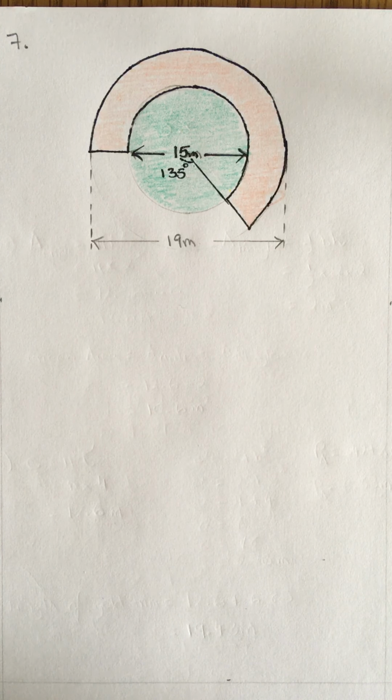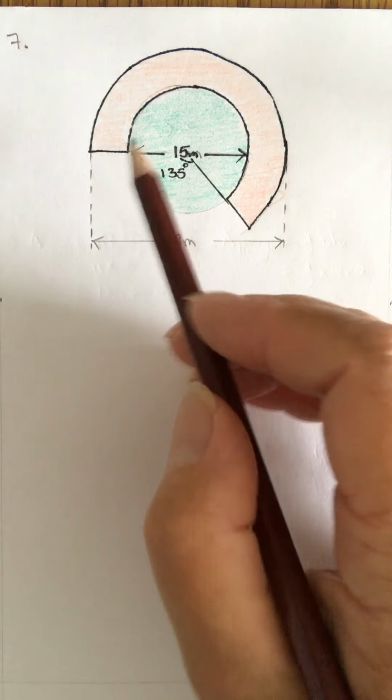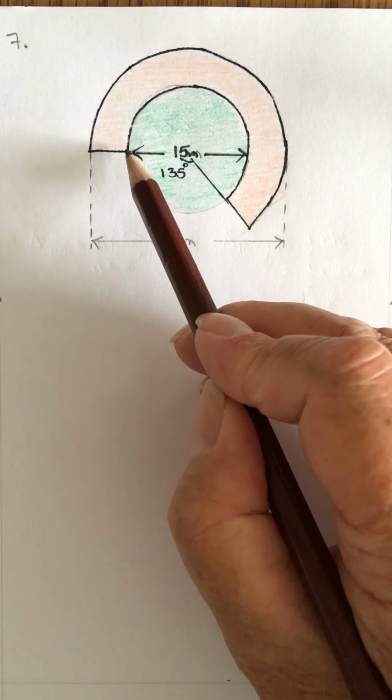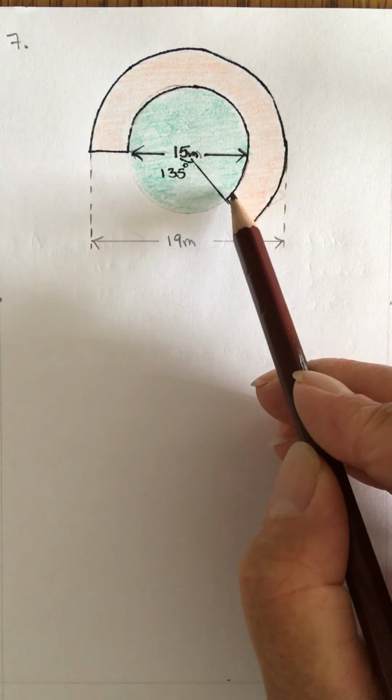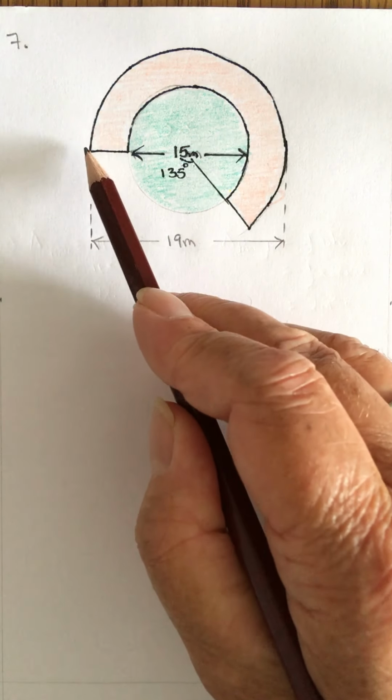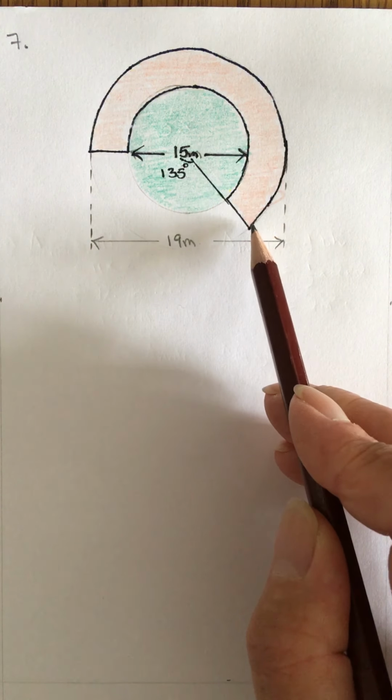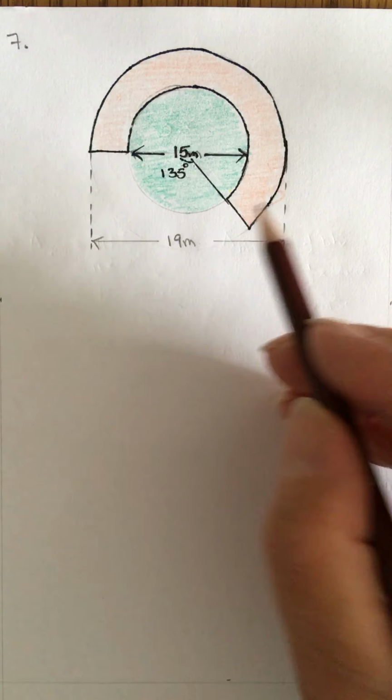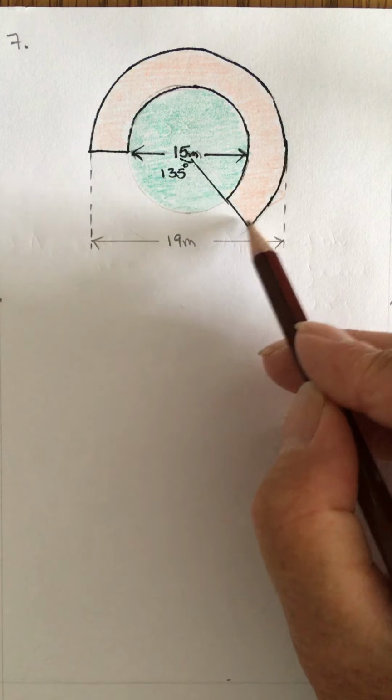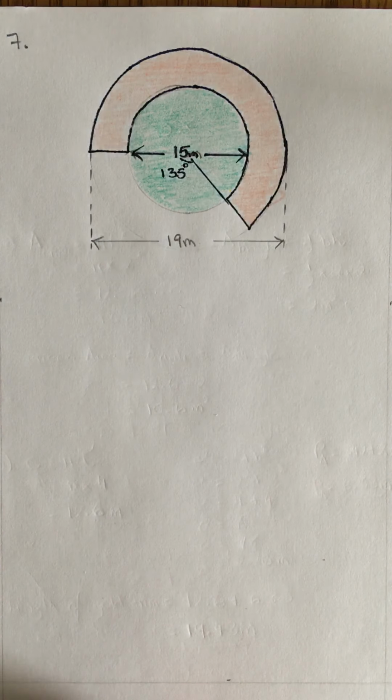solve the problem. Part A says find the total perimeter of the path. So the perimeter of the path is made up of the length of that arc there, plus the length of the bigger arc here, and then you've got that wee bit there and that wee bit there to add on to get the perimeter all the way around the path.